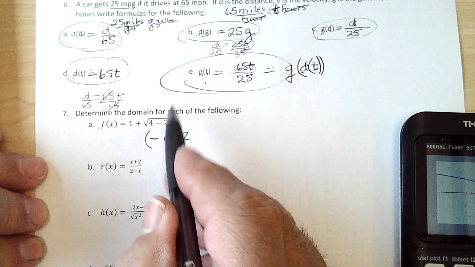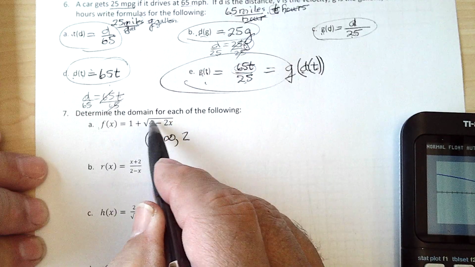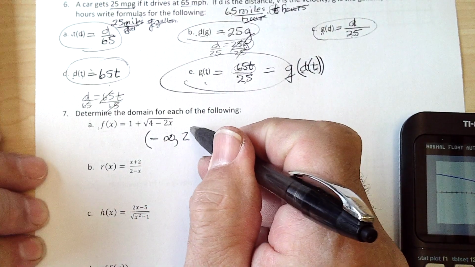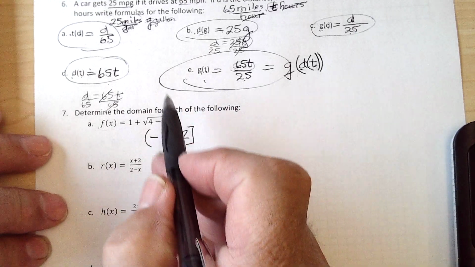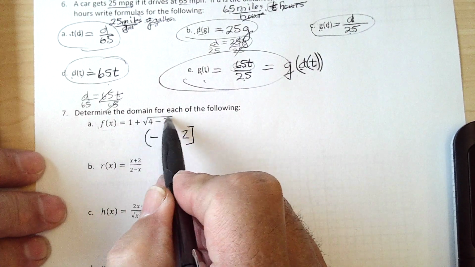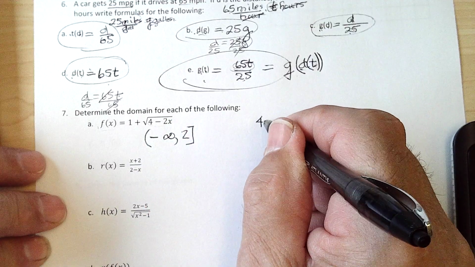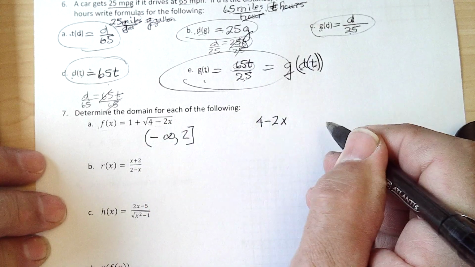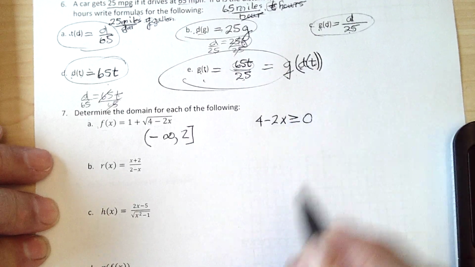Can I use 2? 2 times 2 is 4. 4 minus 4 is 0. Can I take the square root of 0? Yes, it is 0. So I can use 2. The other way to get that is, the problem is a square root of negatives. So we want 4 minus 2x to not be negative, positive or 0.